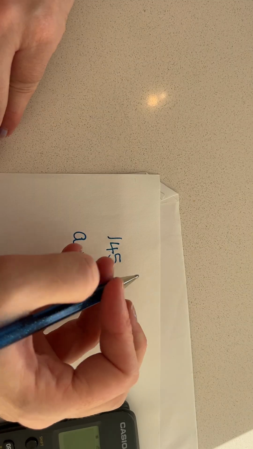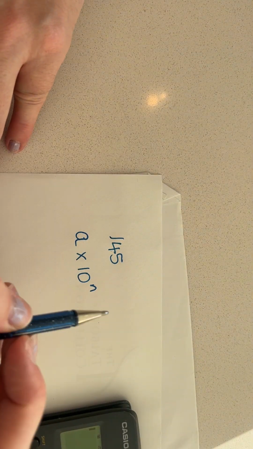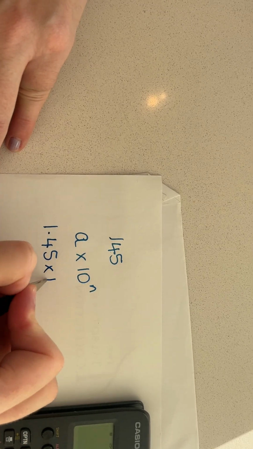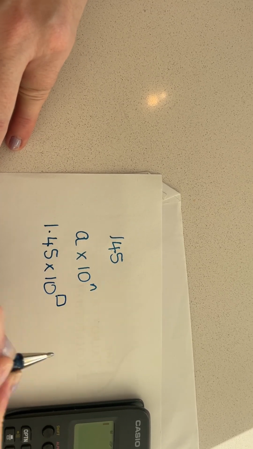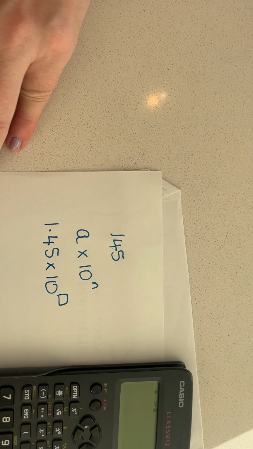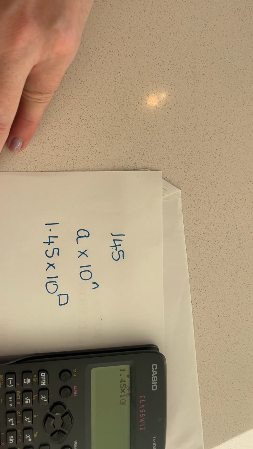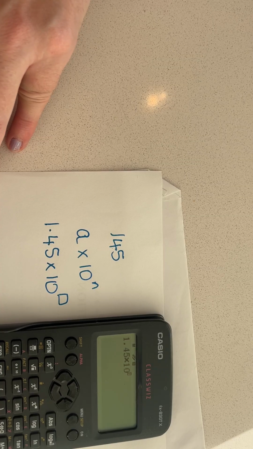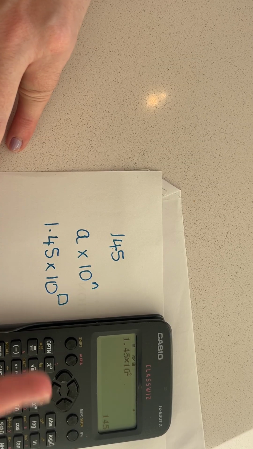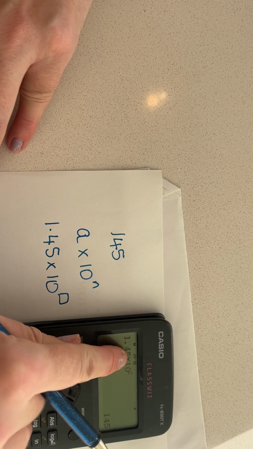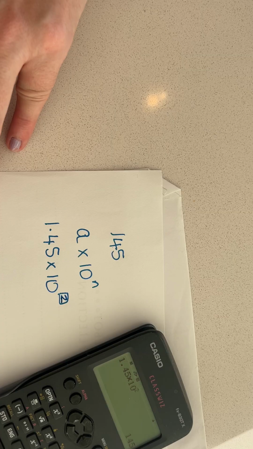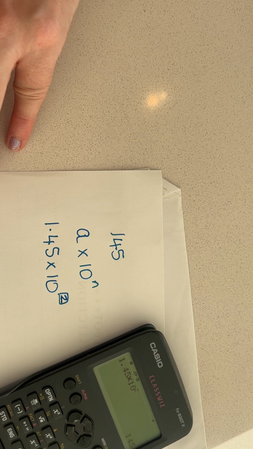So to get a few marks, instead of having it looking like this, I'm going to write it as 1.45 by 10 to the power of something. Okay, so let's check that out. 1.45 by 10 to the power of, and I've moved it twice, so it's either going to be 2 or minus 2. That's it. That was the original number. That's it written in scientific notation. 1.45 by 10 to the power of 2.